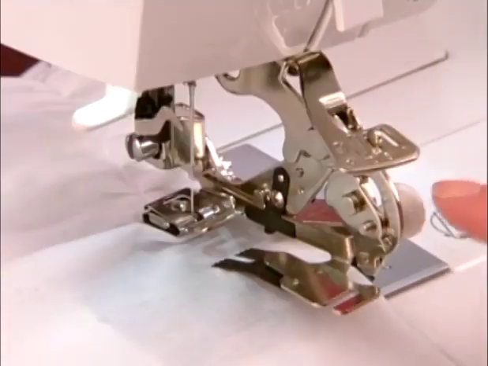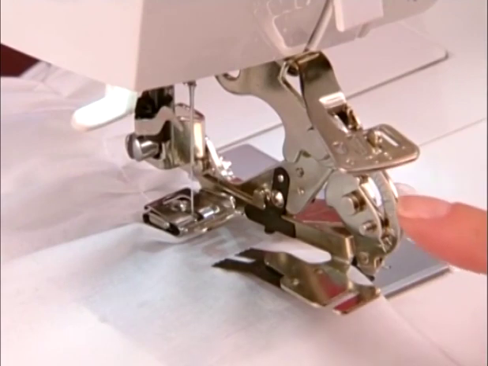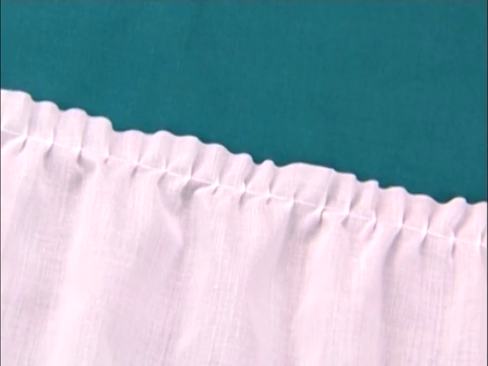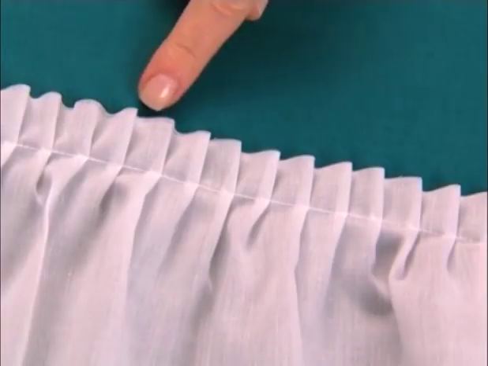The other adjustment controls how deep a tuck the ruffler makes. Smaller pleats will result in softer ruffles, and deeper tucks will create fuller ruffles.